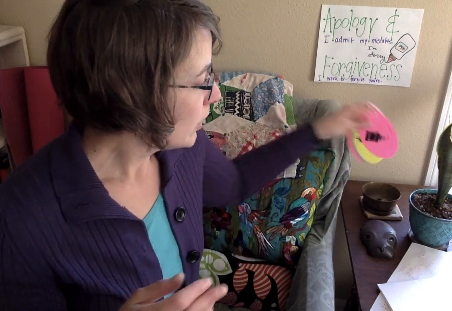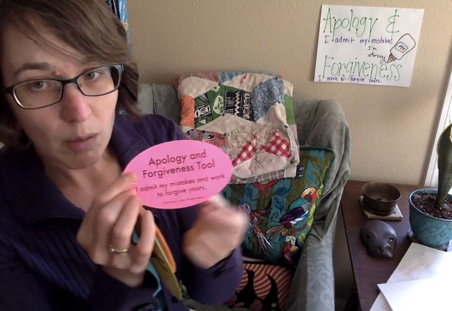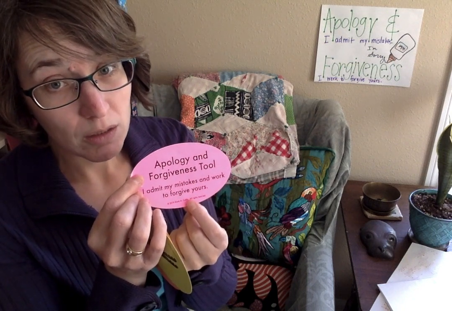So remember, our apology and forgiveness tool is both admitting to your mistakes and working on that forgiveness piece, right? Working on being able to forgive others, which can be hard. You've got to be able to use your empathy tool and your listening tool, often your words tool, and sometimes your courage tool. You can do it, Lions.